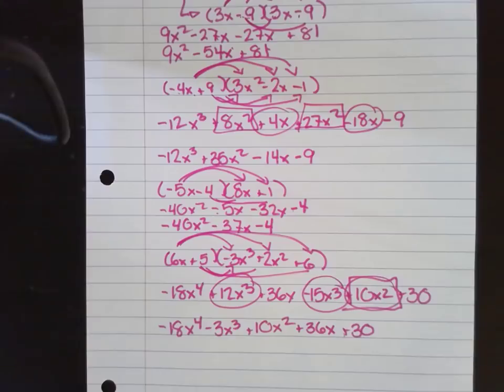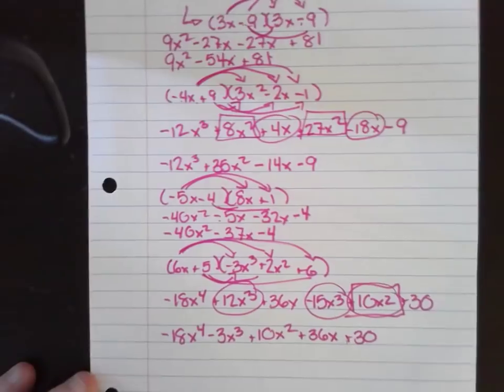But that's the simplified version. Again, 1, 2, 3, 4, 5 terms.